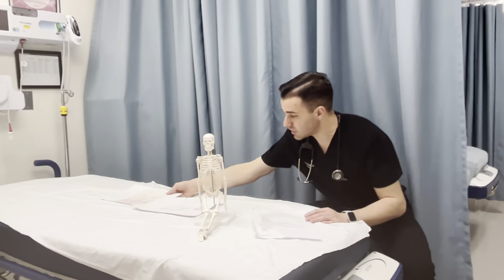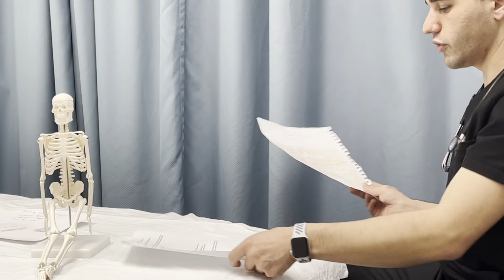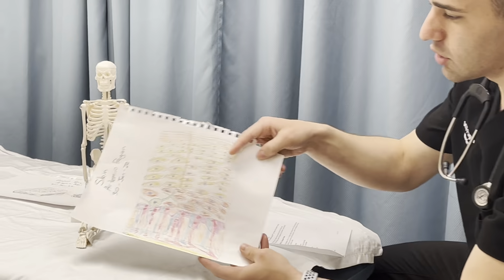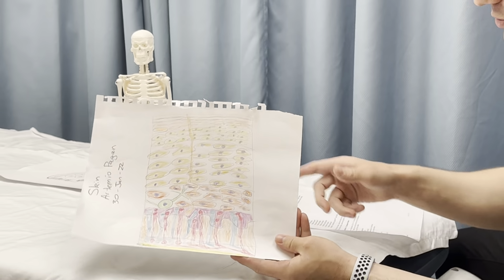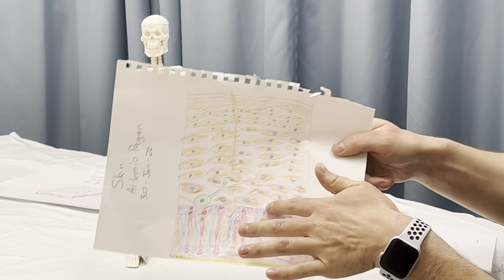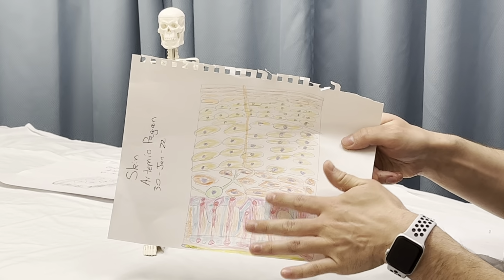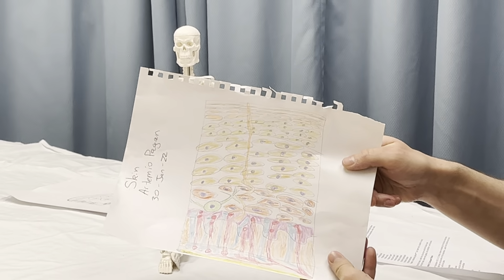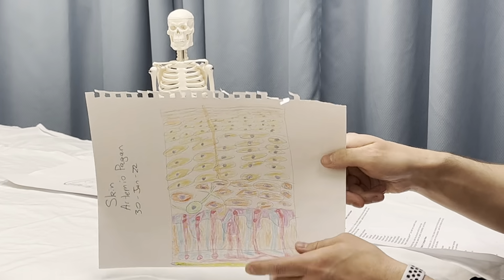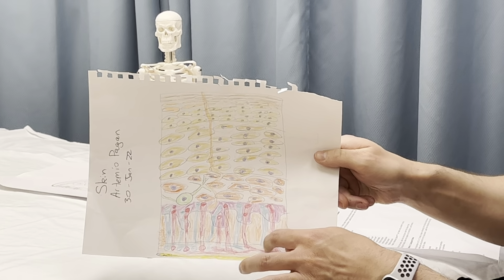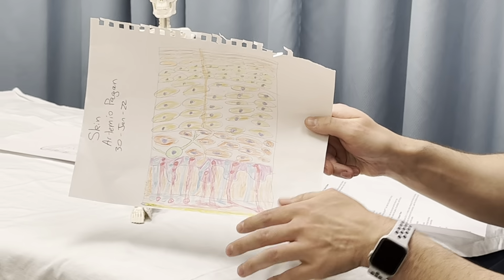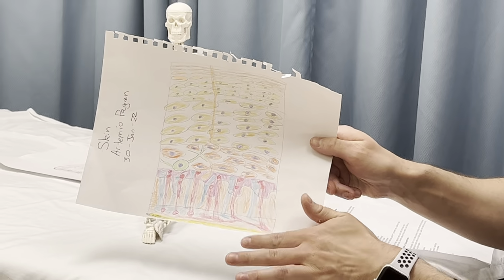We're going to start with the skin, and then we'll go from the top of the list down. So first we'll go over the basement membrane. This is going to be kind of between the epidermis and the dermis. It's the connecting tissue right there. Next is the blood vessels, as you can see right here. You got the red for the arteries, blue for the veins. This is in the dermis and the hypodermis.